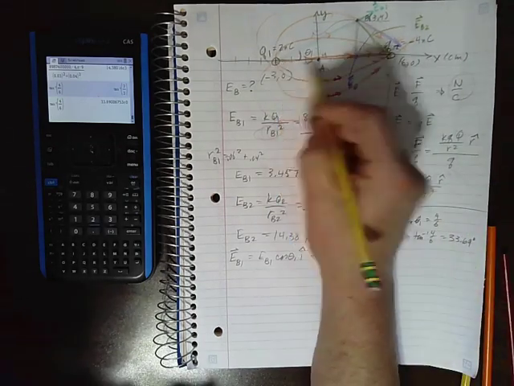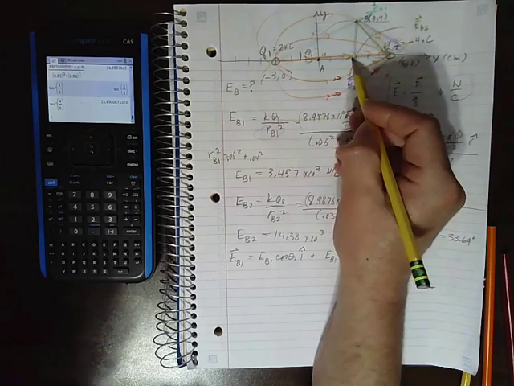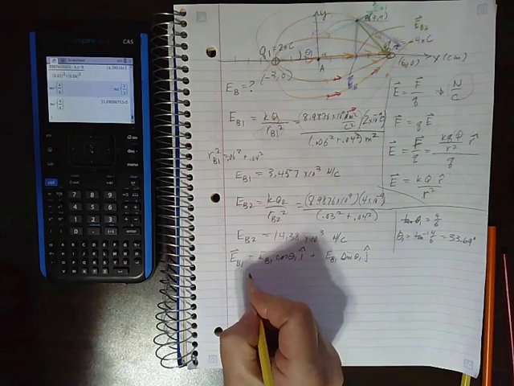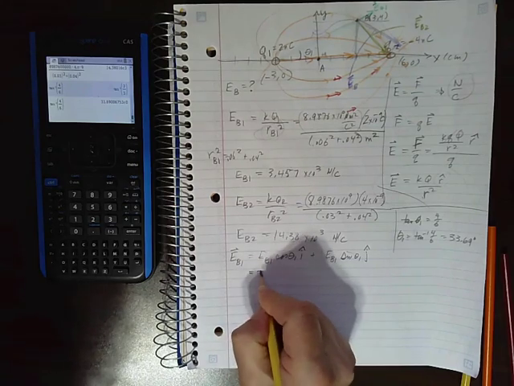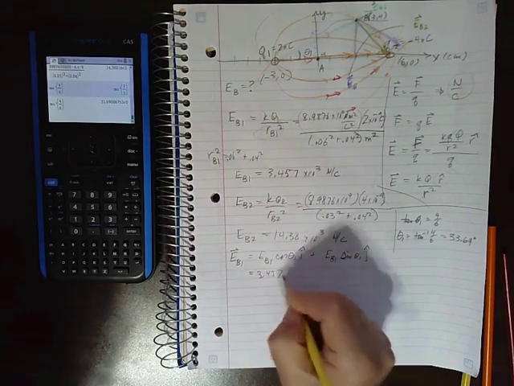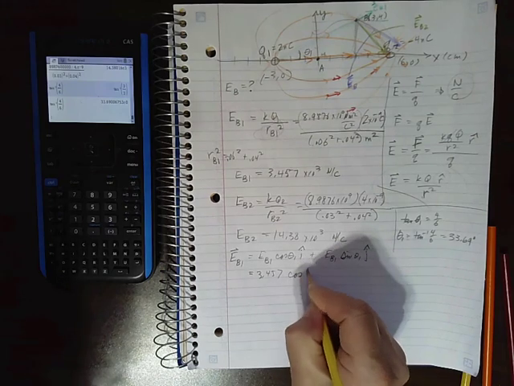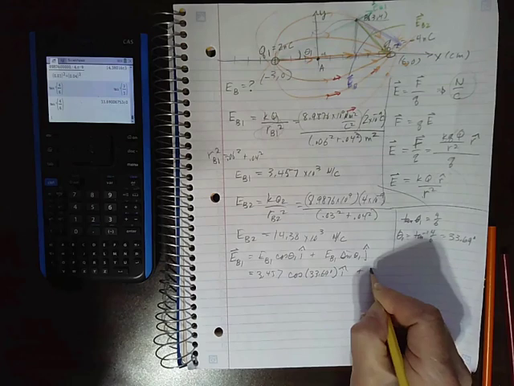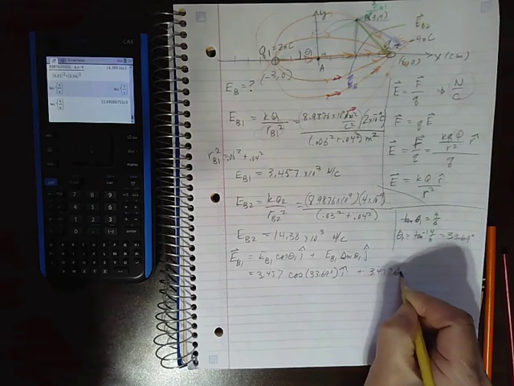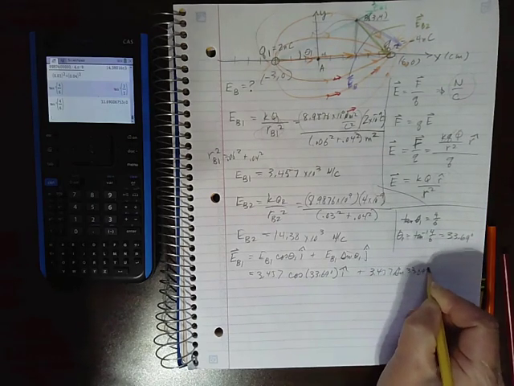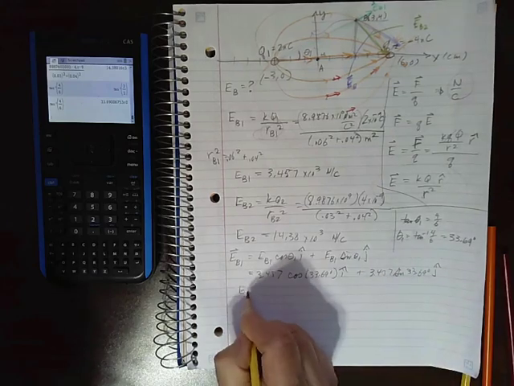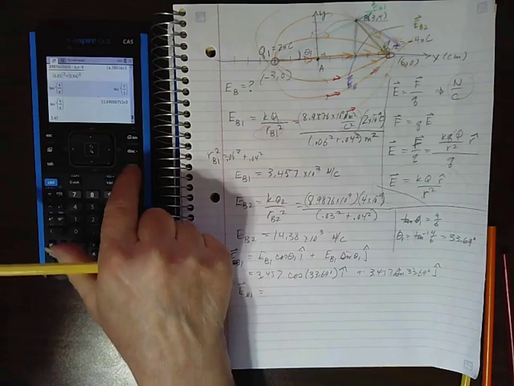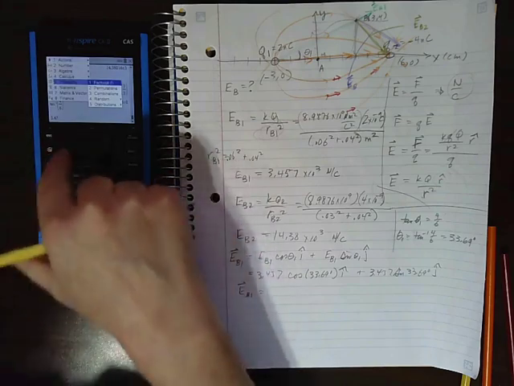Let's just check: x is positive i hat, y is positive j hat, so those are both good. So EB1 is 3.457, we'll just do things in kilonewtons, cosine of 33.69 plus 3.457 sine 33.69. What is going on?